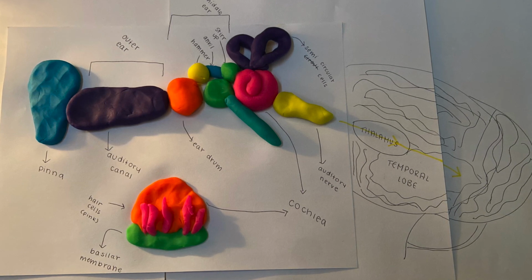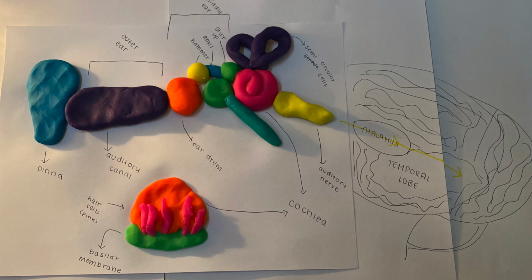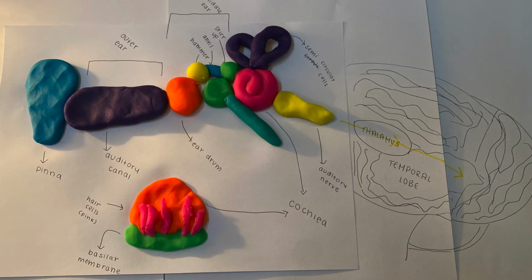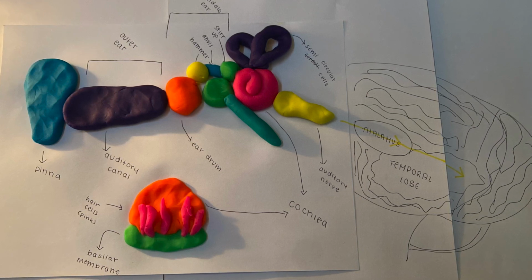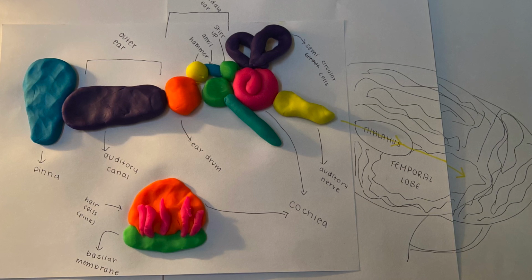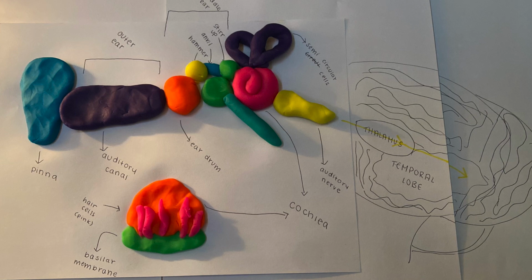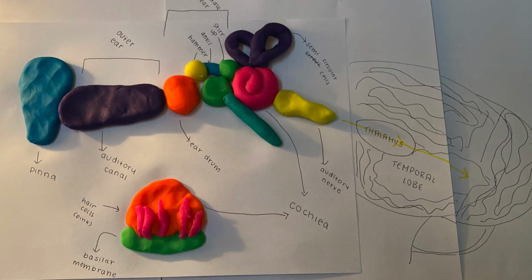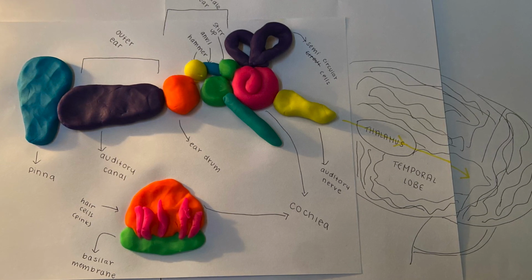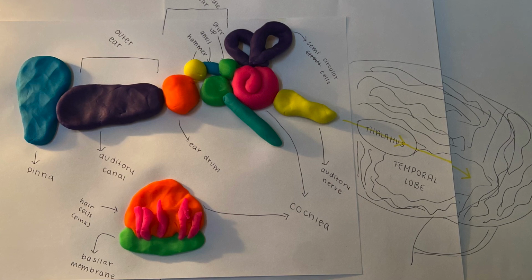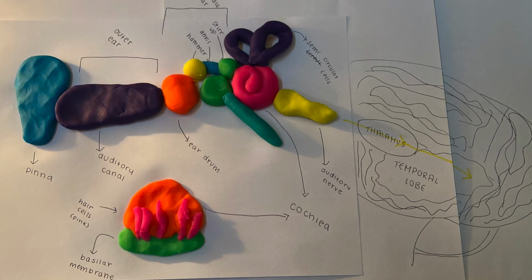Sound waves entering the ear canal cause the eardrum to vibrate. The eardrum is a tight membrane, causing the three bones of the middle ear, the hammer, anvil, and stirrup, to pick up these vibrations and transmit them to the cochlea, a snail-shaped tube in the inner ear. This is indicated in the diagram with a pink spiral.